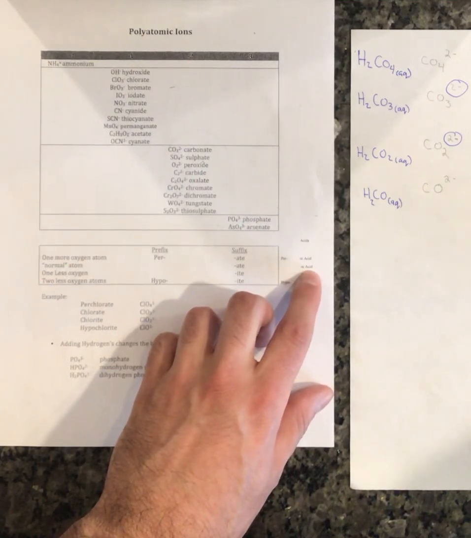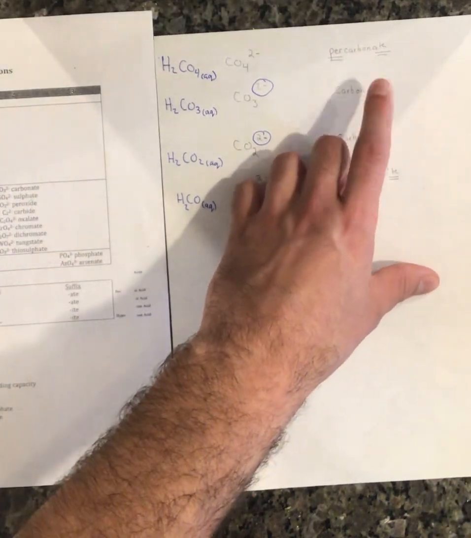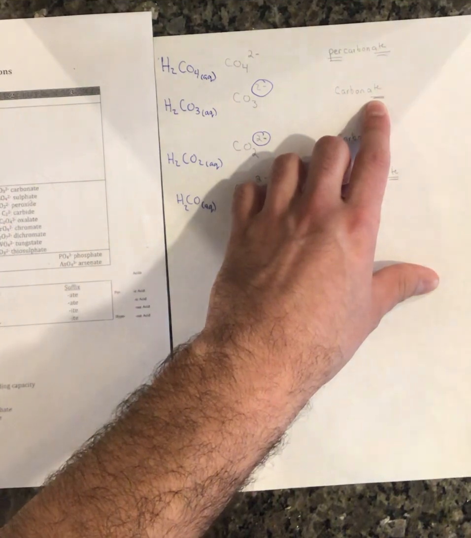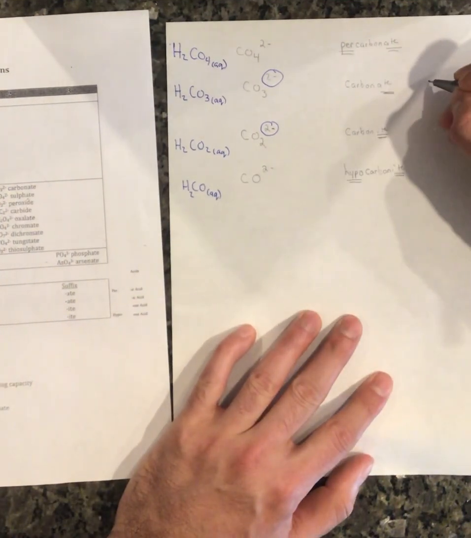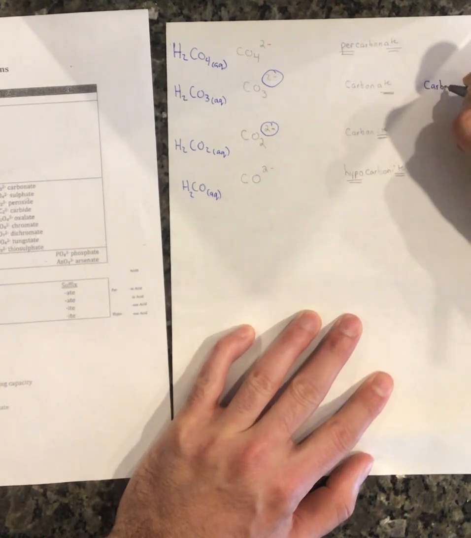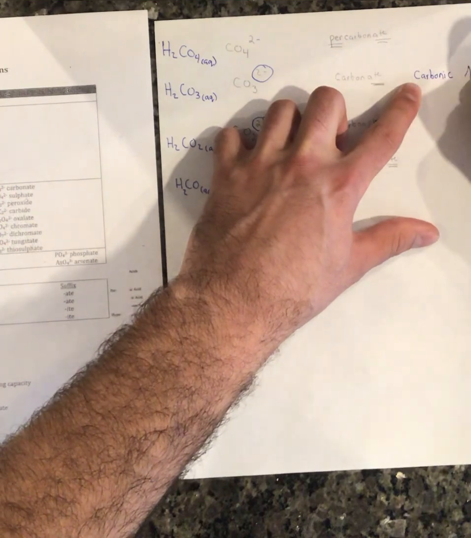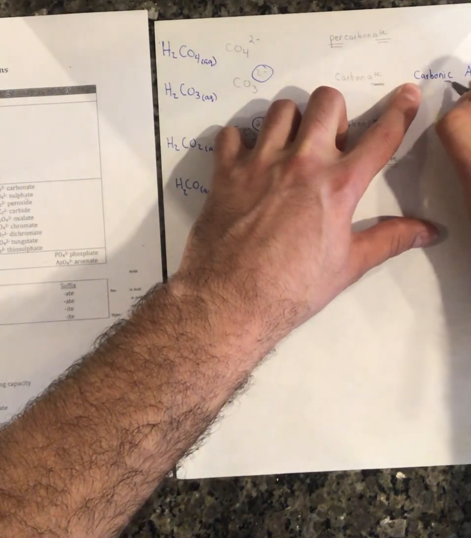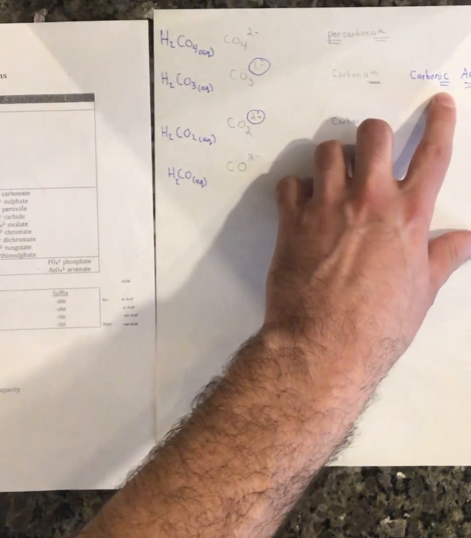So if I go over here, instead of it being carbonate, I'm going to take out that ATE and replace it with IC. So this is going to be carbonic acid. Just like I did before, I'm taking out that ATE and putting IC acid.